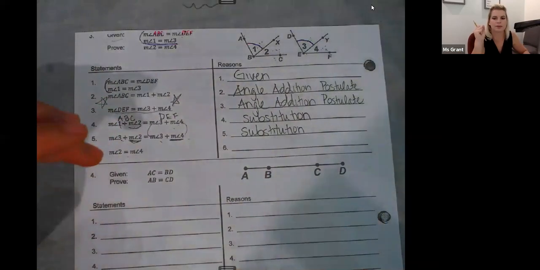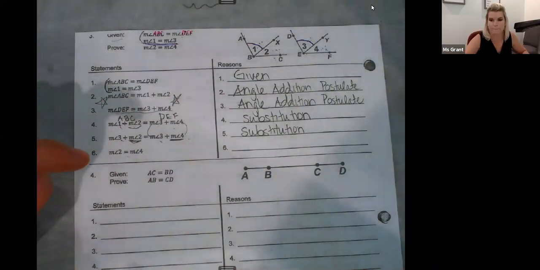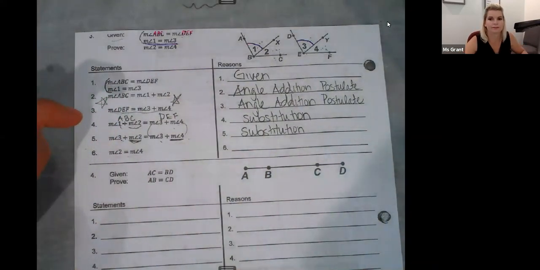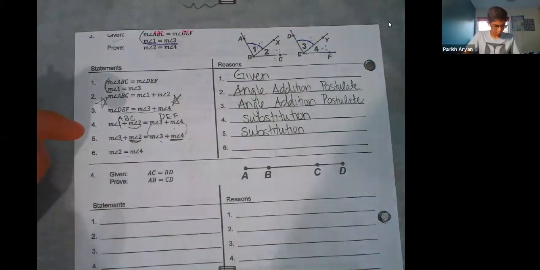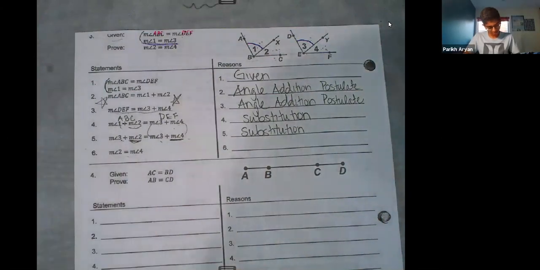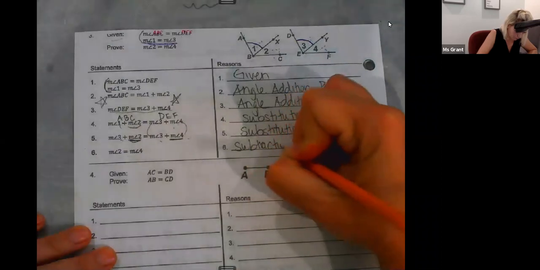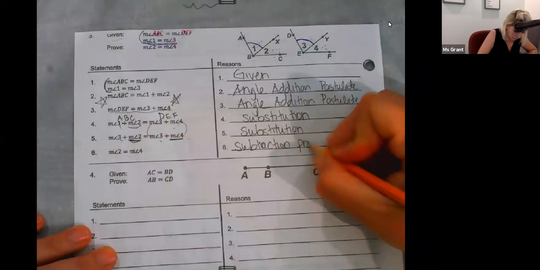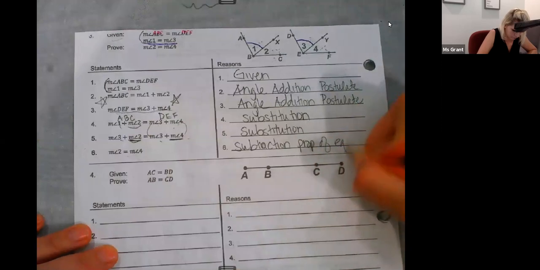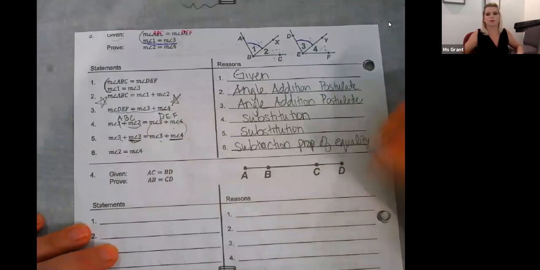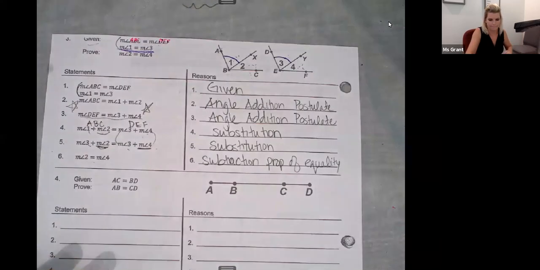Aryan, go ahead. Isn't it the subtraction? Subtraction property of equality. Very good.